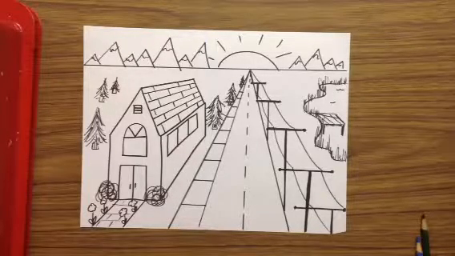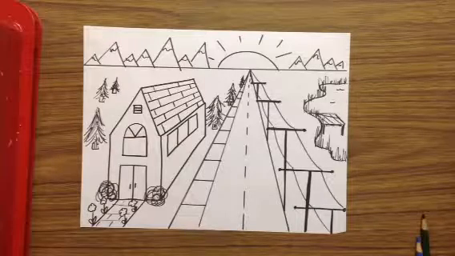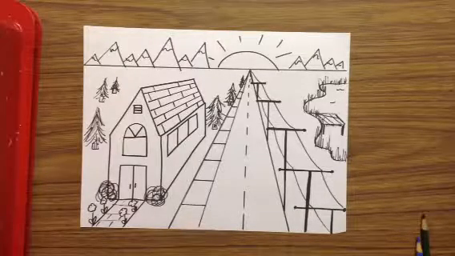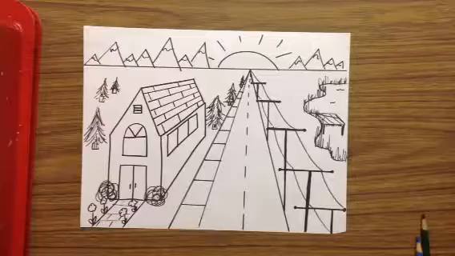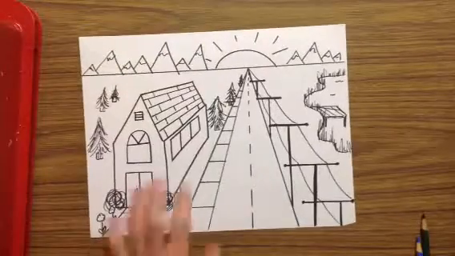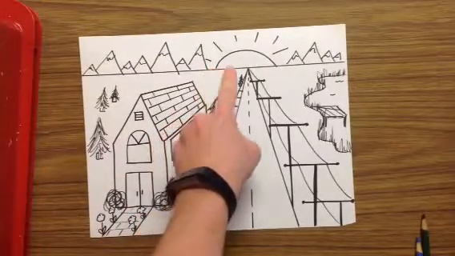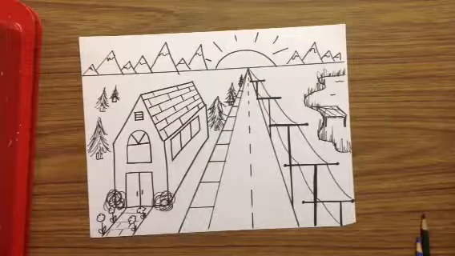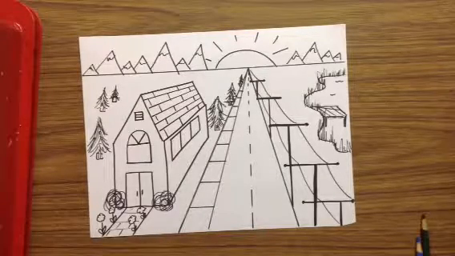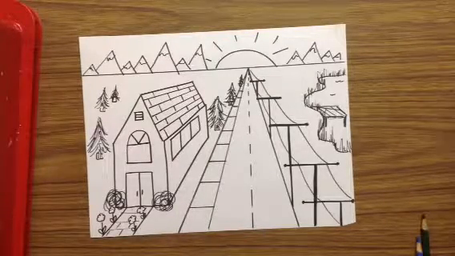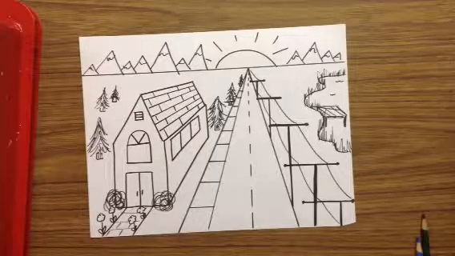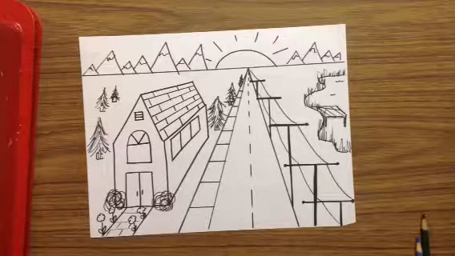On your final drawing, you're going to need to start with your horizon line, and it can be close to the top of the paper, or it can be in the middle, or even close to the bottom. You will need to add a vanishing point. It does not have to be in the middle. It can be over to the side. You will need one building, a road, and something next to the road to help show space.